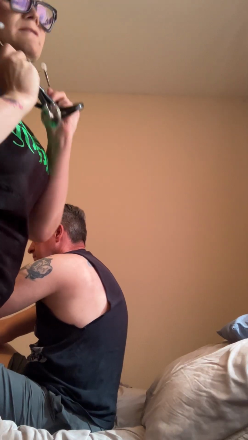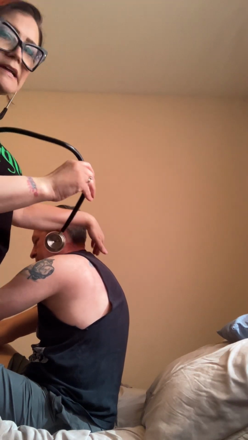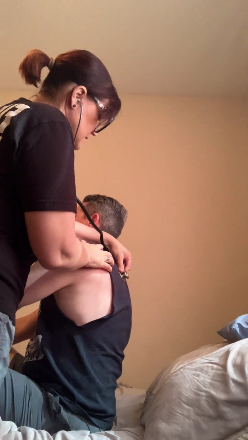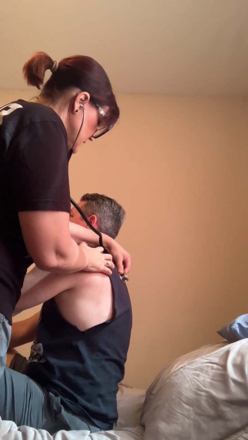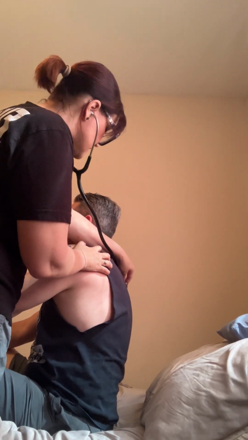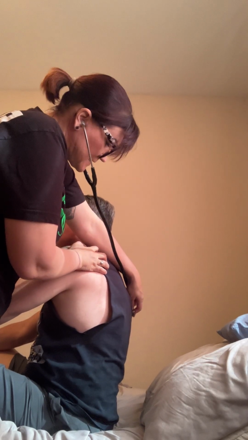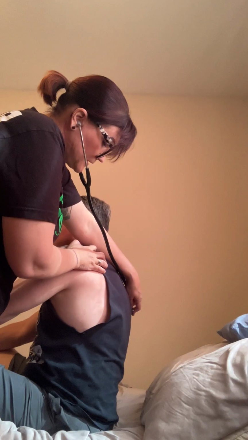I'm also going to look down the spine to see if there's any deviations in the neck and the spine. So I'm listening to the lungs. Just breathe normal, don't breathe too fast, just so it's comfortable. This would preferably be done with the shirt off, but again, like I said, I wasn't going to take the shirt off for the video.